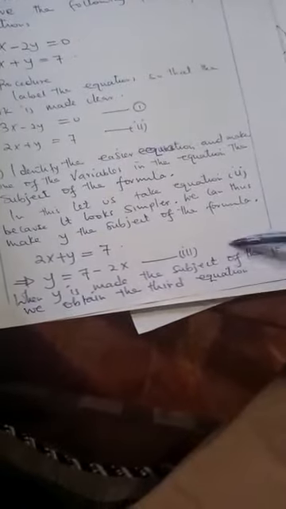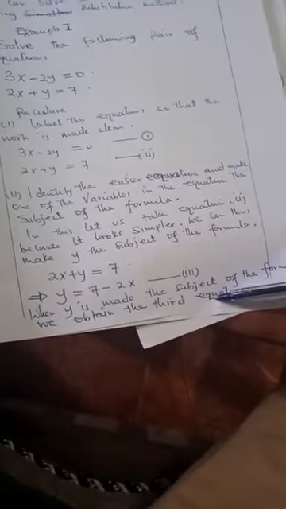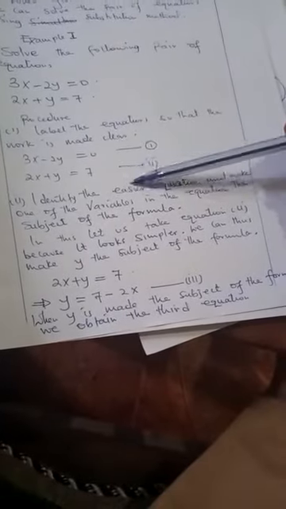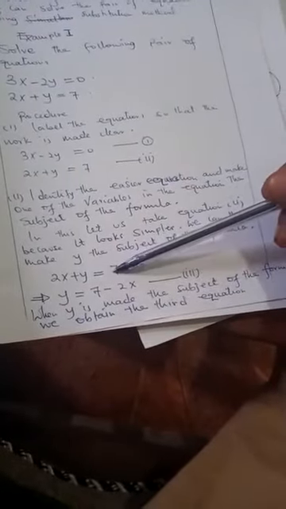Now, there is a statement there, a guiding statement. It says, when y is made the subject of the formula, we obtain the third equation. Remember, we are following step by step, from unknown to known. We have the first equation and the second equation, and we have identified from these two equations that the simpler one is equation 2. We have made y the subject of the formula, because from equation 2, it is easier to make y the subject. And therefore now y has become 7 minus 2x.